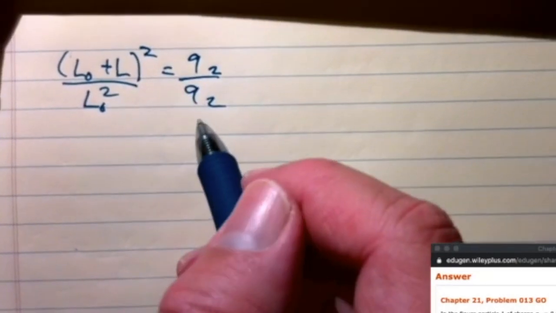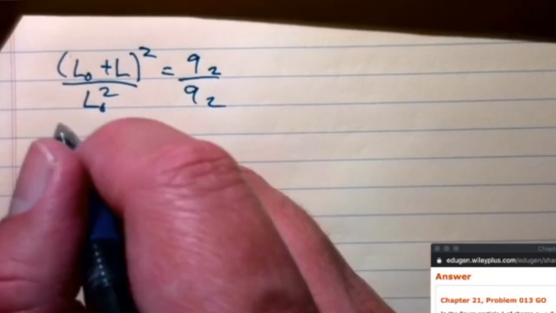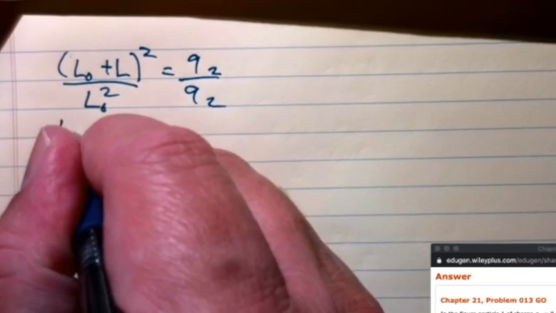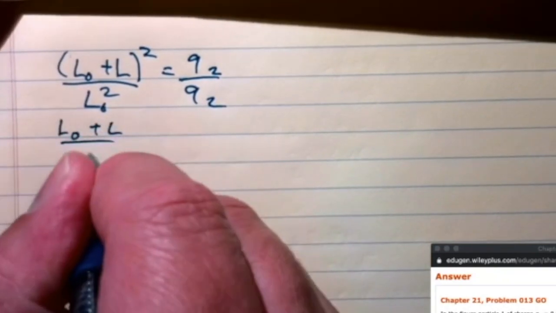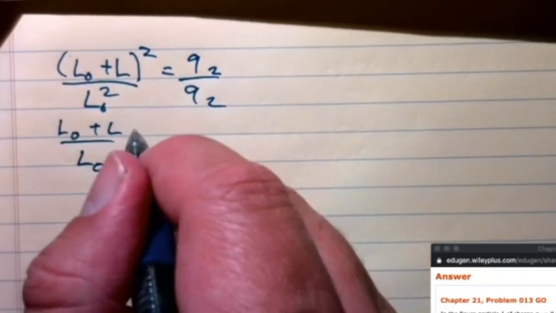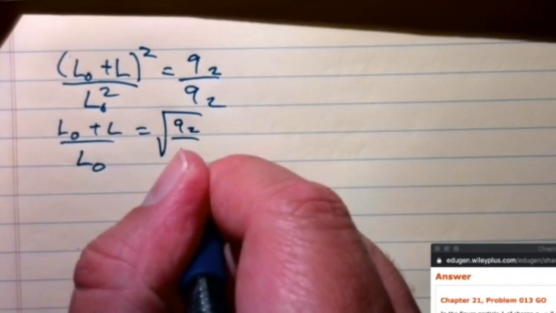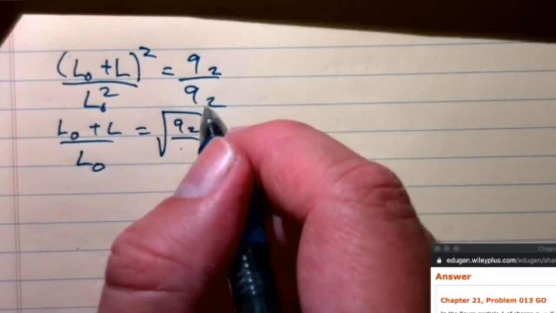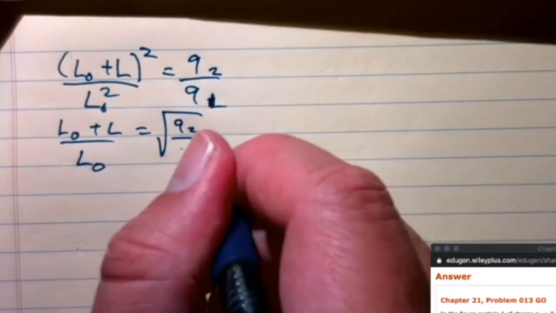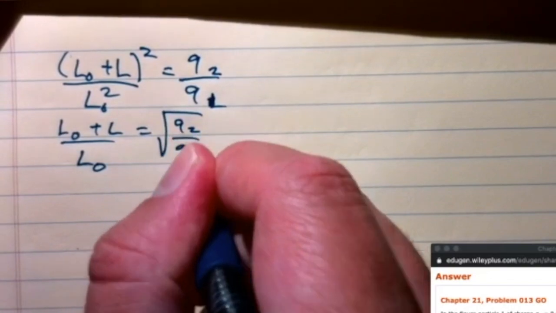Okay, so I'm going to take the square root of both sides. So this will be L0 plus L divided by L0. Then I'm going to take the square root of Q2 over Q1. Oh, that should be a Q1 right there. Okay.